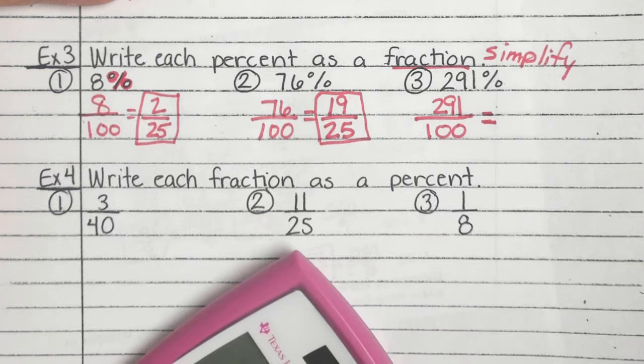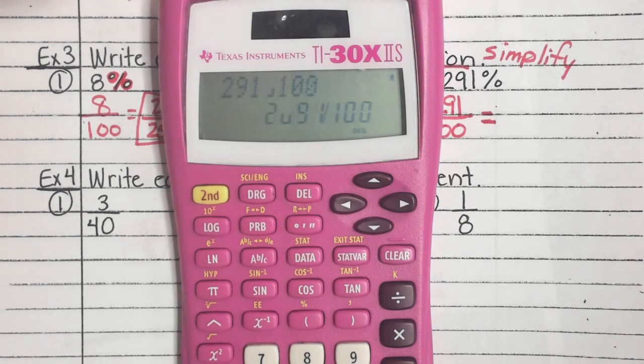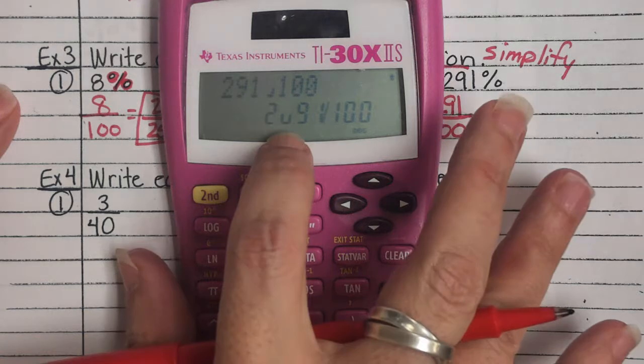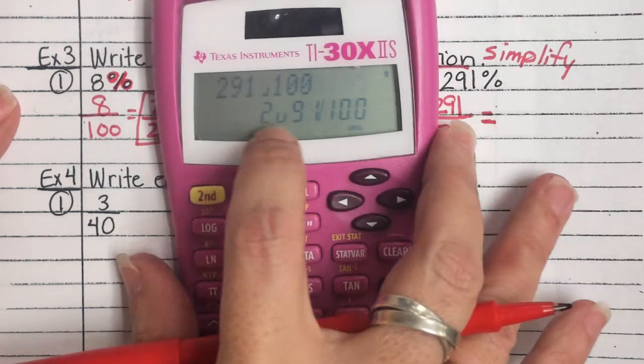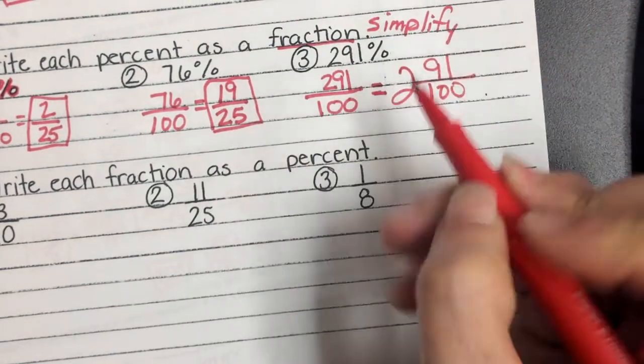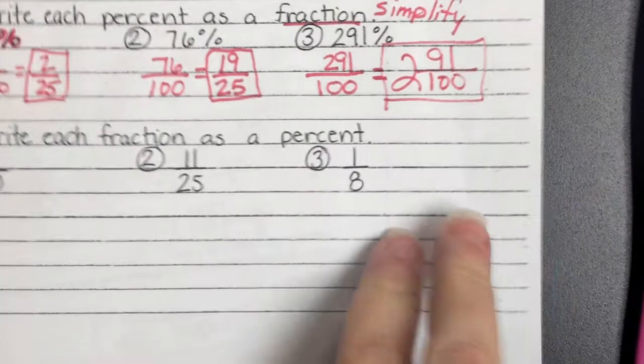It says 2 and 91 100ths. Listen, no little U's on your paper. When you write this, it has to be written 2 and 91 100ths. No little U's.